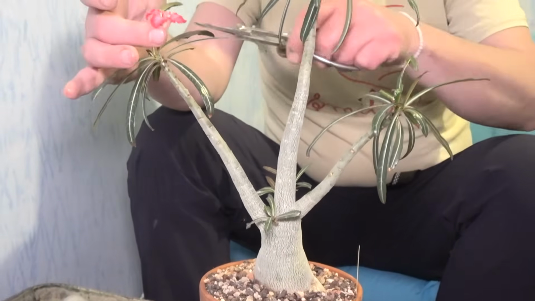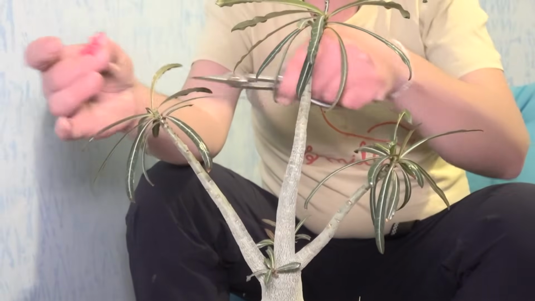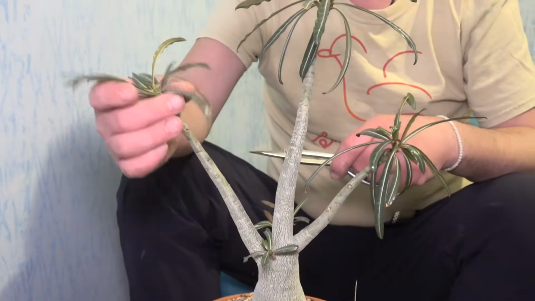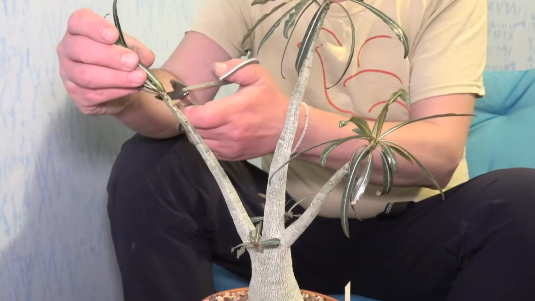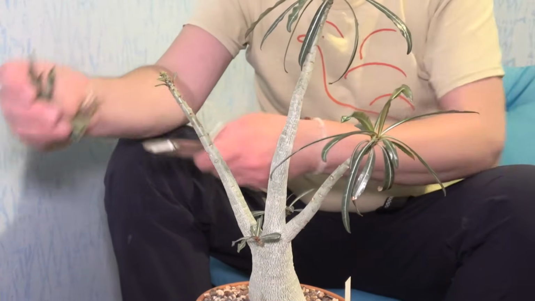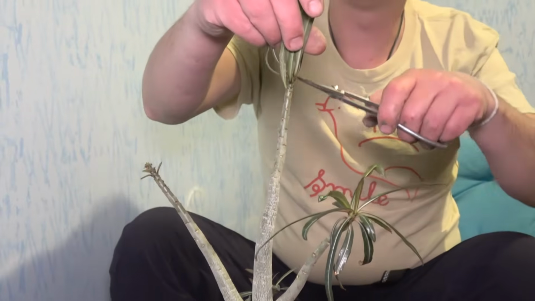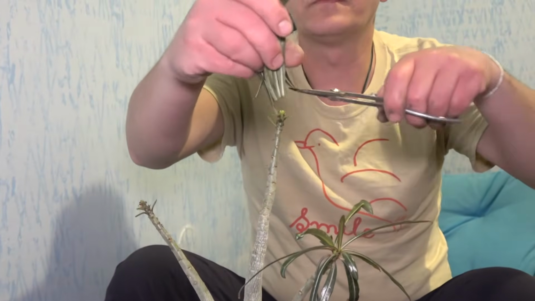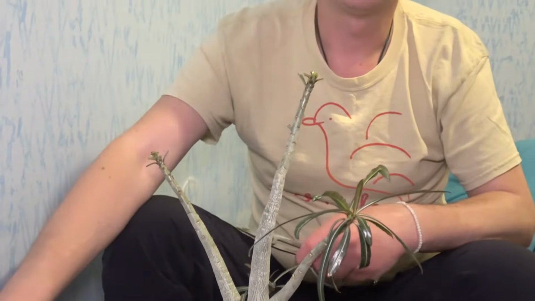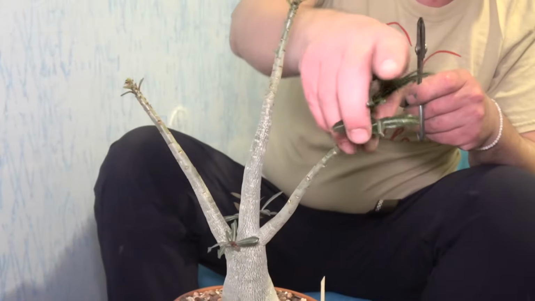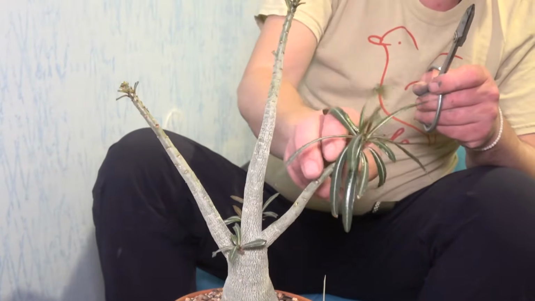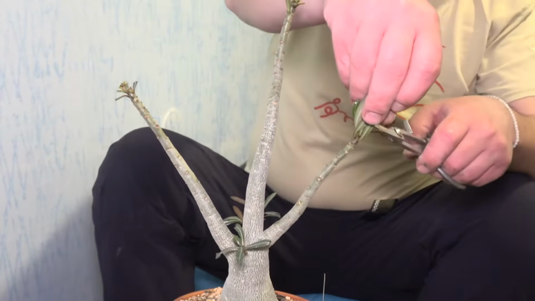So first of all I will cut this flower off. I will cut most of the leaves off like this, here too, and here as well, because I really want to save these cuttings.